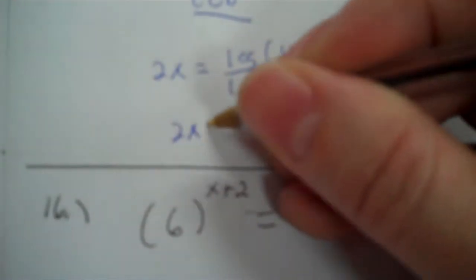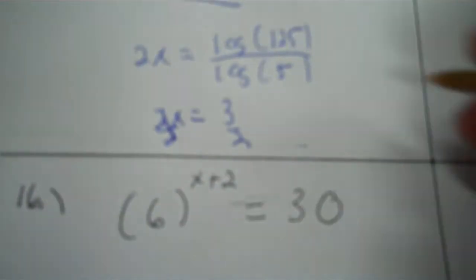Then you find what log 125 divided by log 5 is, and that's 3. Now you got to divide by 2 to find the actual x value, and 3 divided by 2 is 1.5. So you've solved it.